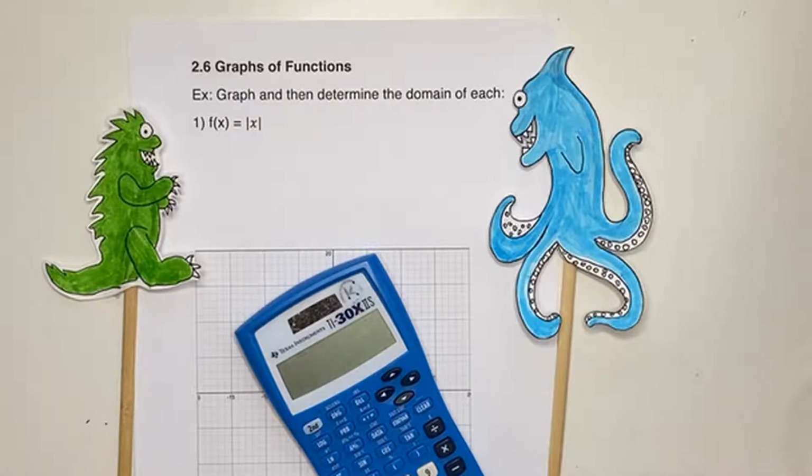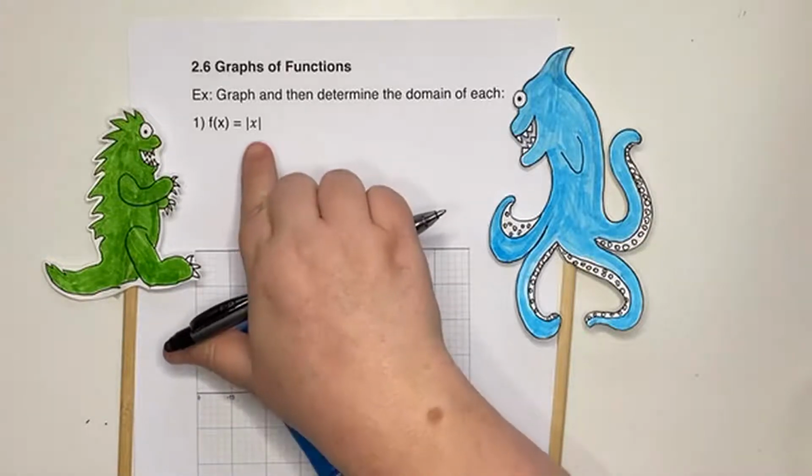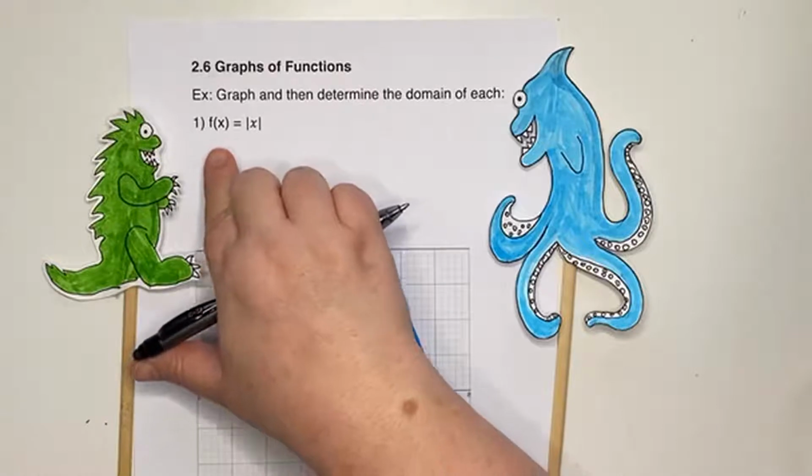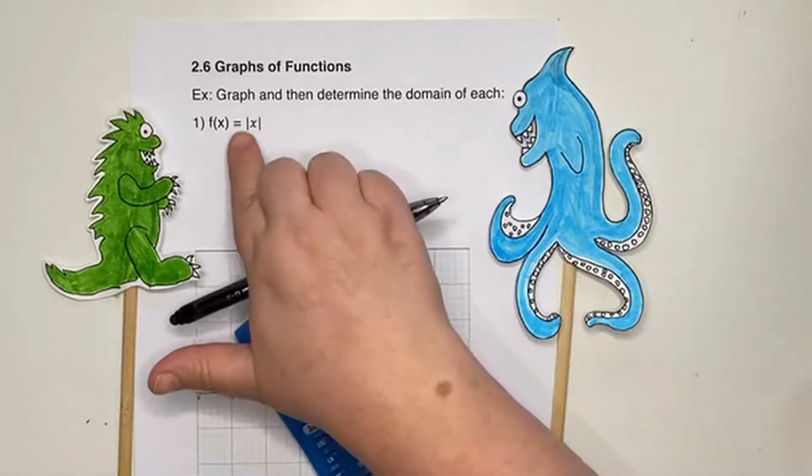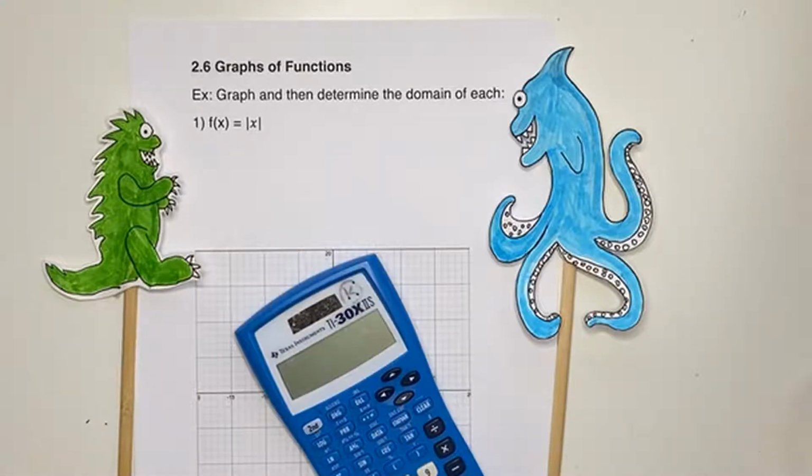For this, I'm not expecting you to know anything in particular about graphing other than being able to use a table of values. So that's how we're going to do our graphs. Once you get more experience with algebra, you'll be able to look at this, which is our first function, which I'm going to say is a function, but we'll double check that. f of x equals the absolute value of x. Off the top of my head, I automatically know what the shape is.